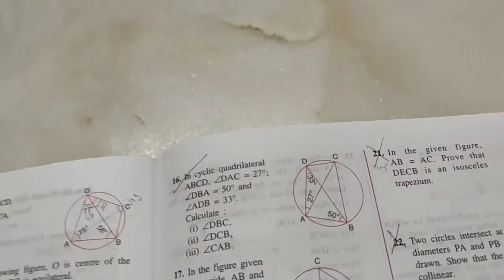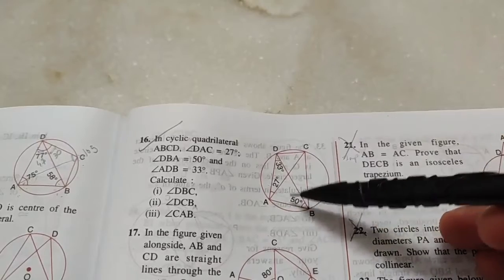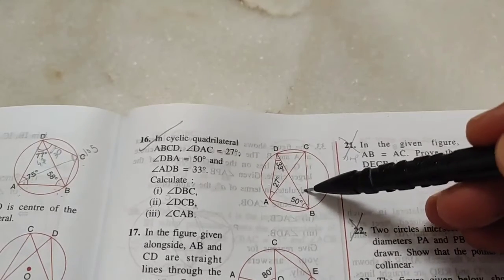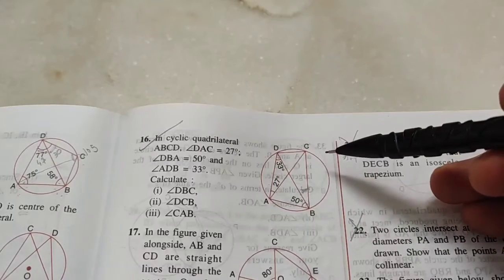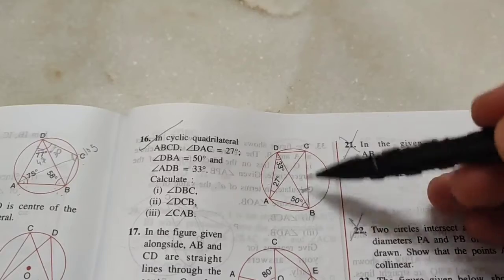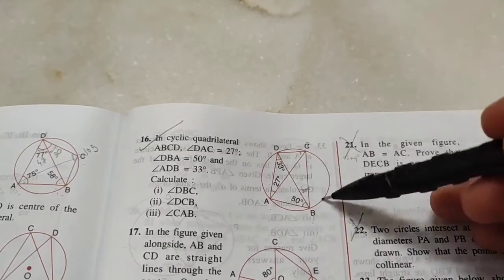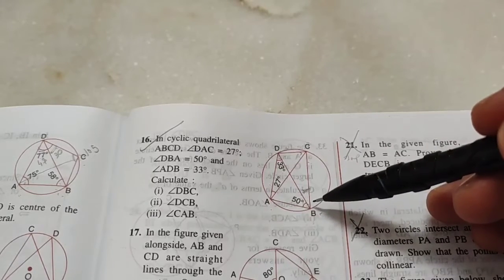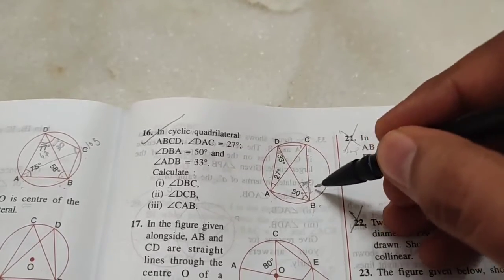Next, the 16th question. Here, these three angles are given. We have to find DBC, this one. Oh, that's easy. It is equal to some angle. Which angle? Say it. DBC is equal to DAC. DAC and DBC are cutting the same arc DC. Angles in the same segment. So if this is 27, this is 27. Let me write it. 27.